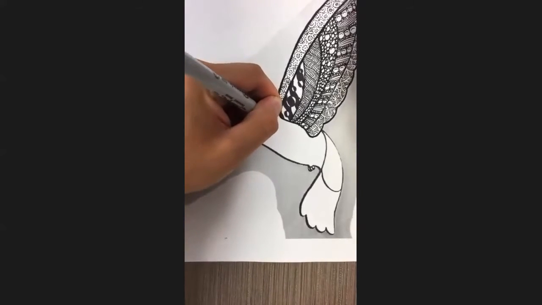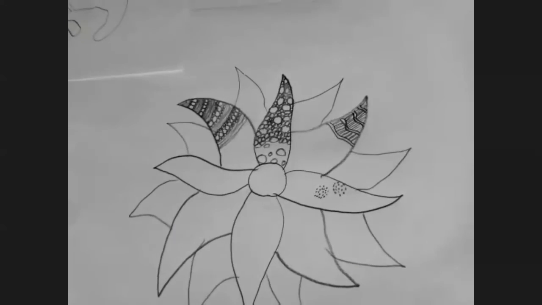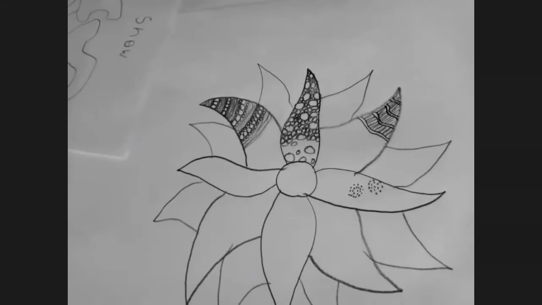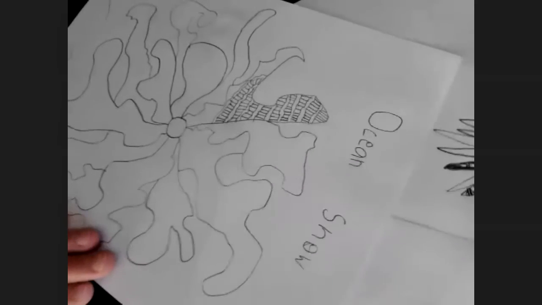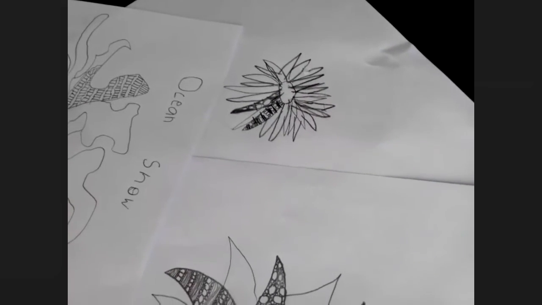Oh, Veriloni family is sharing some pictures. Let me spotlight that video. Ooh, we got some flowers. Look at that. Ocean show. Very cool. I like those. And that's one of those really cool things where you can take a flower or something simple.